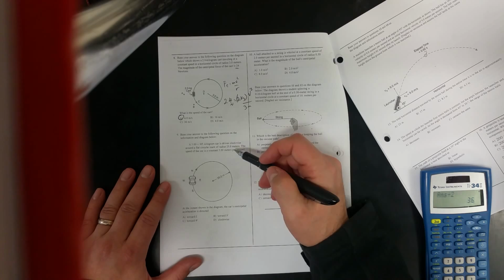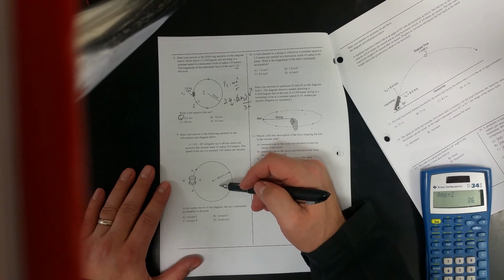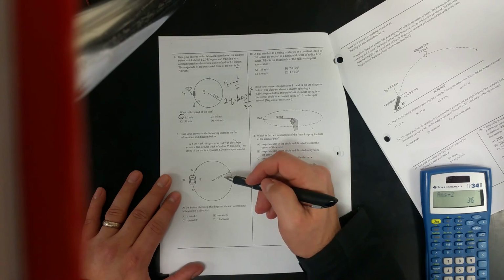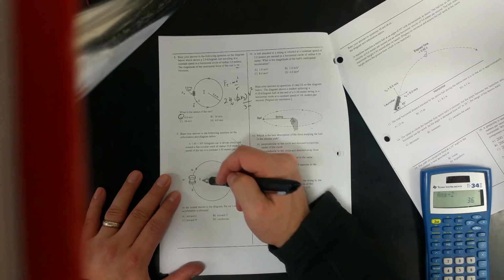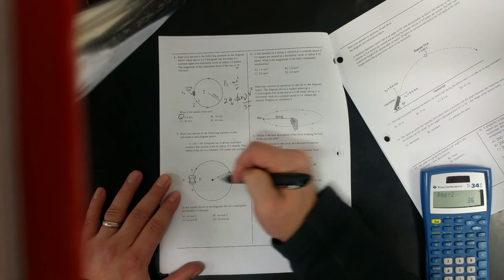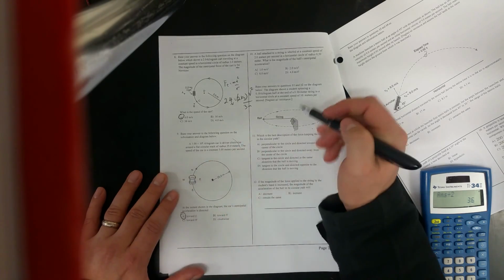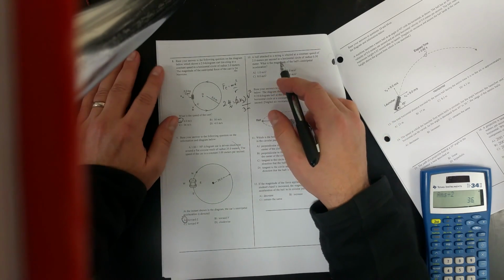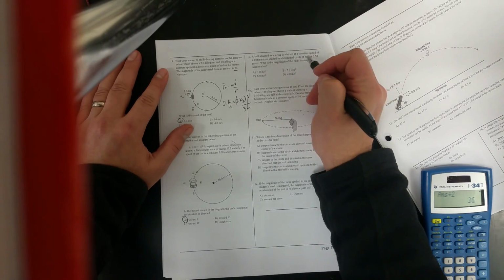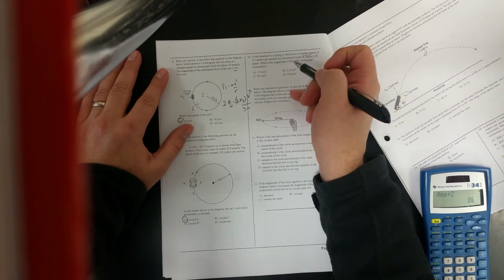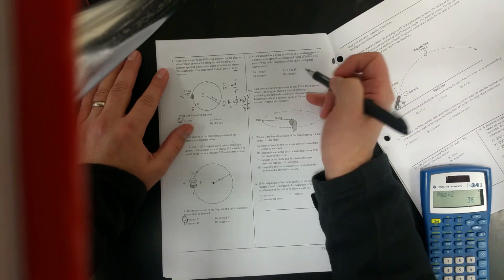Okay, circular motion. At the instant shown in the diagram, the car's centripetal acceleration is. So we didn't even need to read any of this to answer this question. The centripetal acceleration is towards the center of the circle. That's right here. That means it is heading east based on this northeast, southwest. Okay. A ball attached to a string is whirled at a constant speed. So even though it's constant speed, we know that there is a net force and acceleration towards the center of the circle because it is centripetal motion.